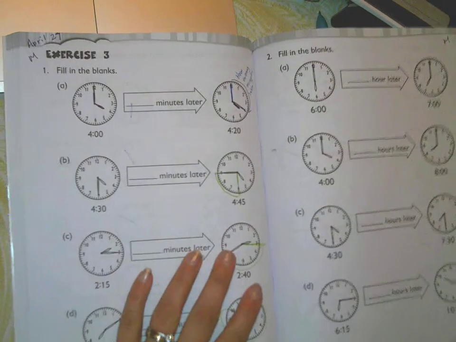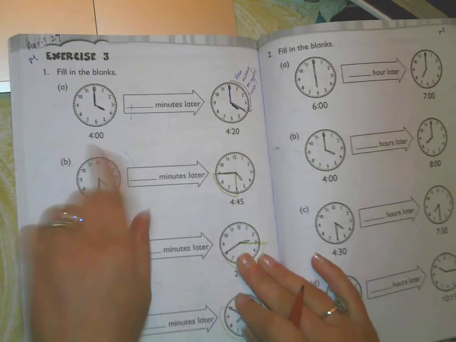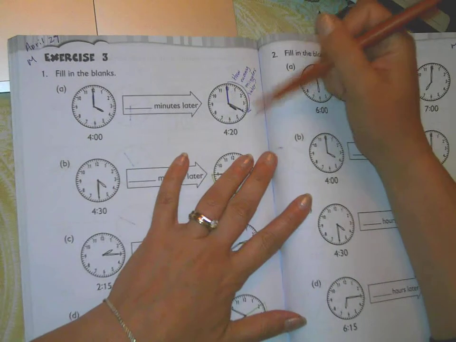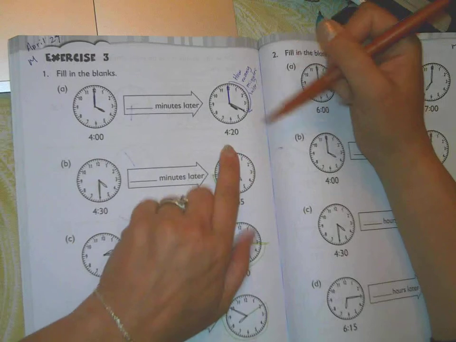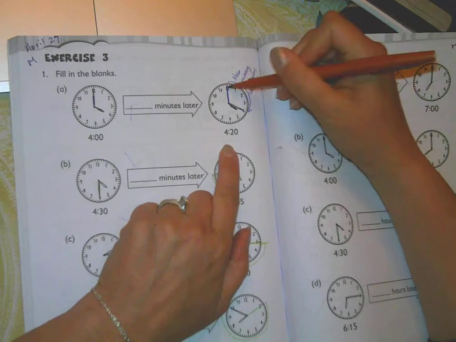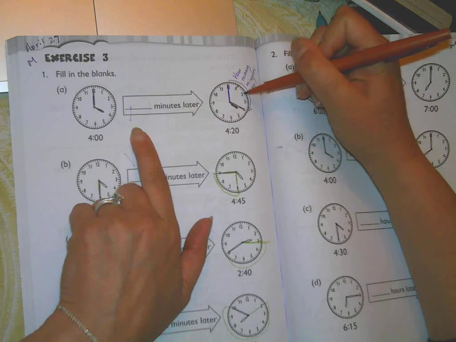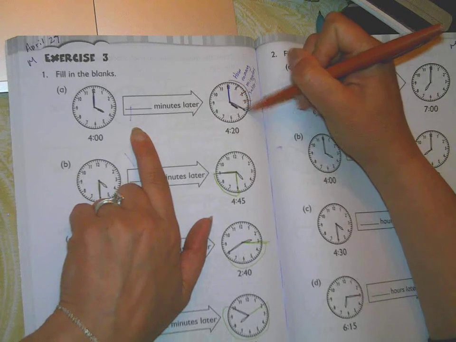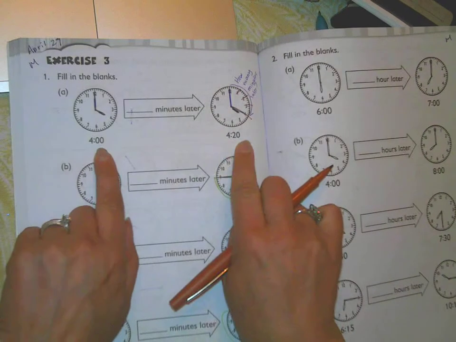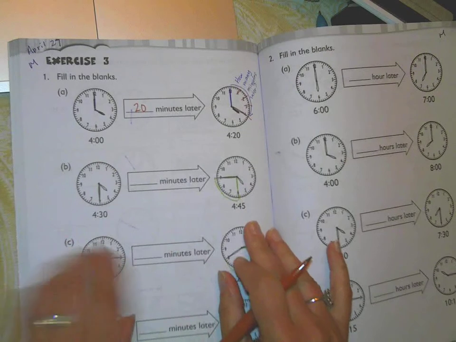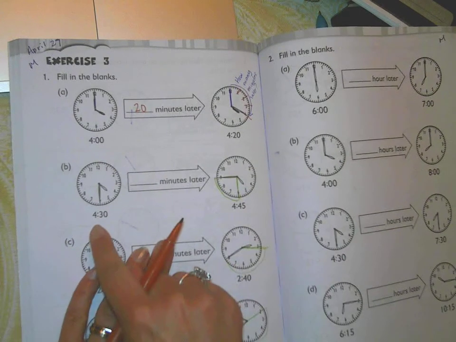All right. So let's take a look at this better. So you're starting here at 4 o'clock. See how I drew? And you're ending at 4:20. They want to know how many minutes that is. So you start here, and this is 20. So 5, 10, 15, 20. So how many minutes has passed? Look at your hours. Your hours are the same, but your minutes has changed. So 20 minutes later. Okay?